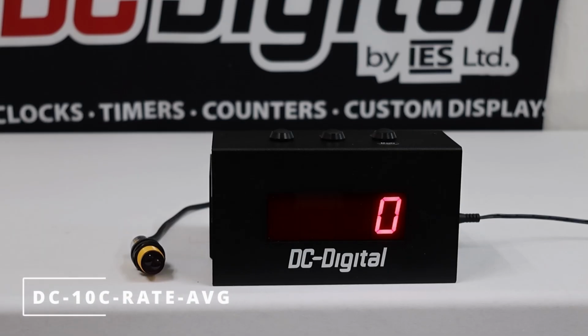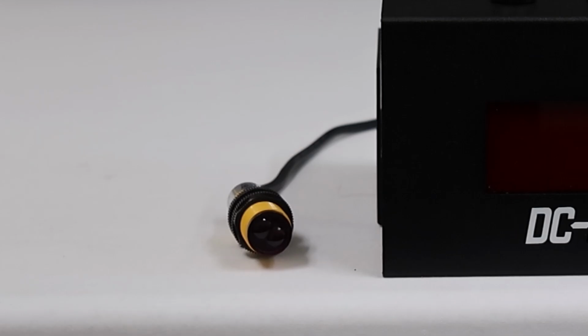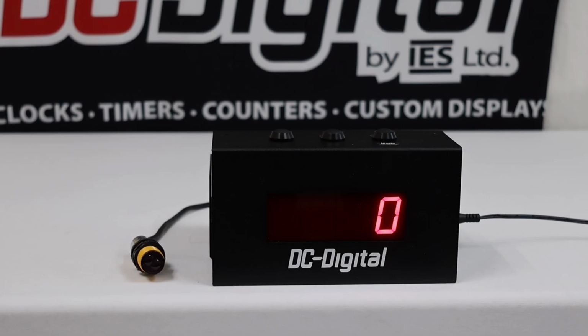We are going to be showcasing our new DC-10C-Rate-AVG assembly line production counter display. This is a new addition to our rate counters. Basically, it calculates the average rate at which items and products are being distributed in an assembly line. The area sensor detects the objects, or the products, I should be saying. I have Ben over here, and he's going to explain the functions and how the area sensor is meant to work, and I'll take over afterwards and just briefly talk about the hardware aspect of this model.